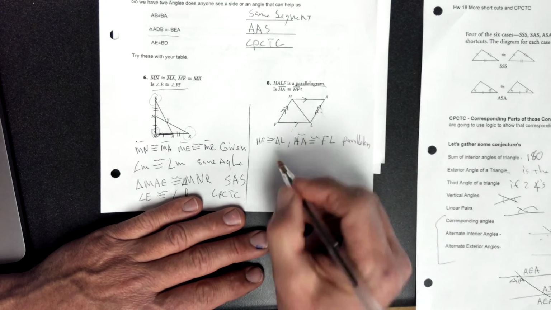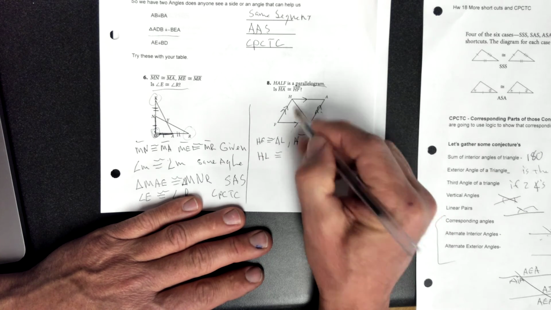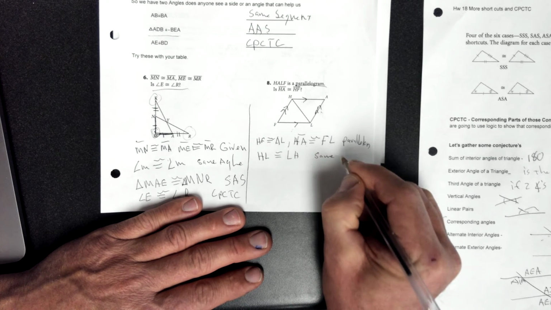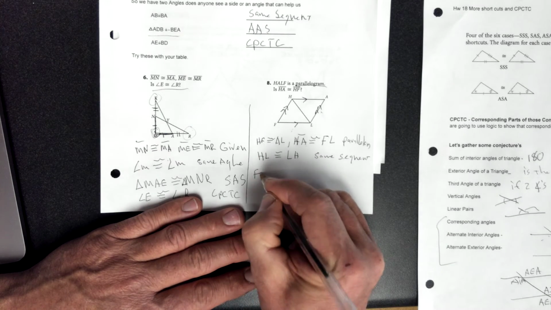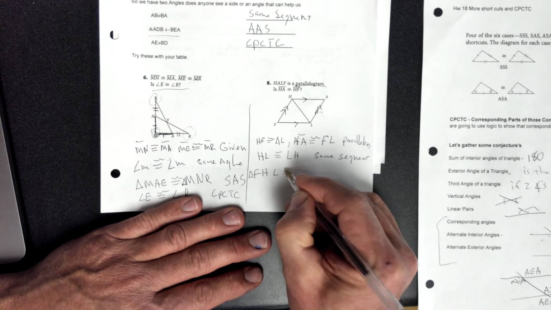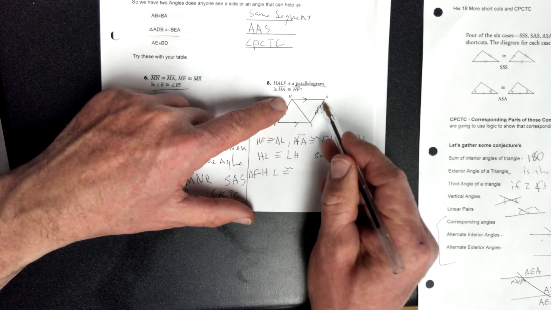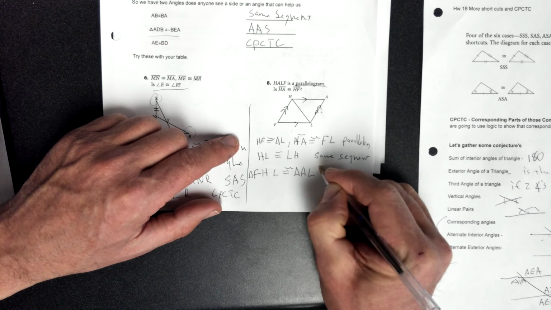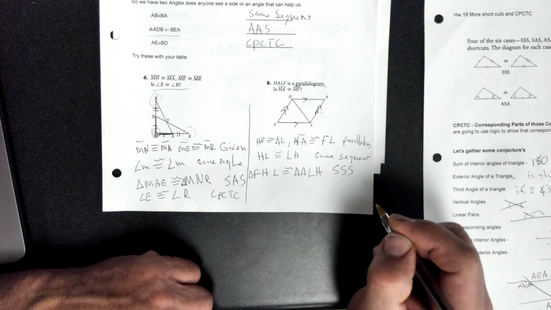And then you'll notice that HL is common to both, so we'll say that HL is congruent to LH because it's the same segment. Then we can say that triangle FHL is congruent to, starting up here, so this is congruent to this, triangle ALH because of side, side, side.